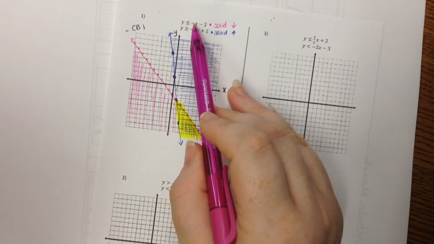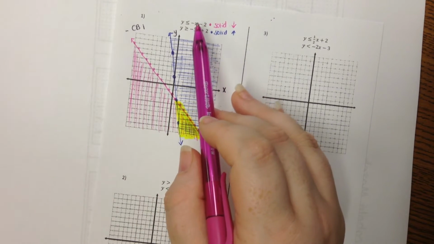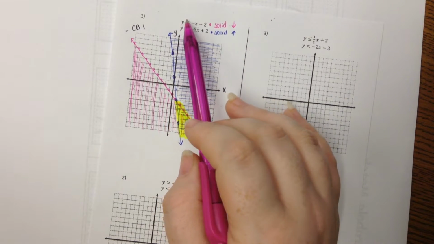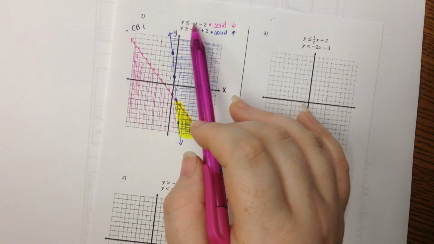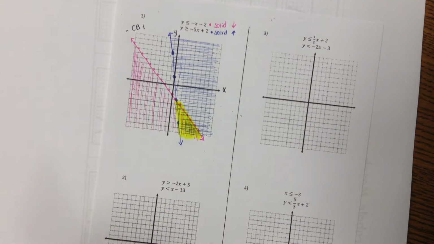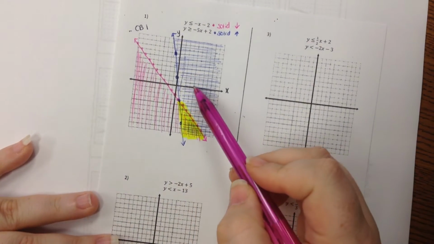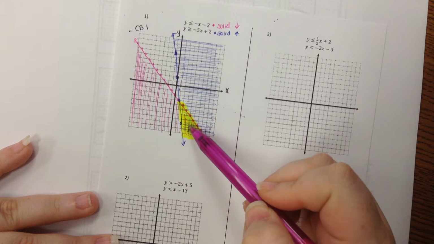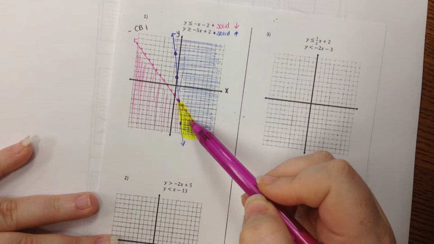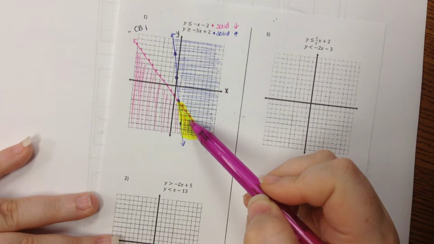So I'm going to plug 0 in for x, so that's negative 0, which is nothing, minus 2 is negative 2. The y was 0, so it says 0 is smaller than or equal to negative 2. That is not true, so therefore 0, 0 is not a solution. But let's say if we picked 4, negative 7. Looks like that would be inside the highlight, so we can check that.